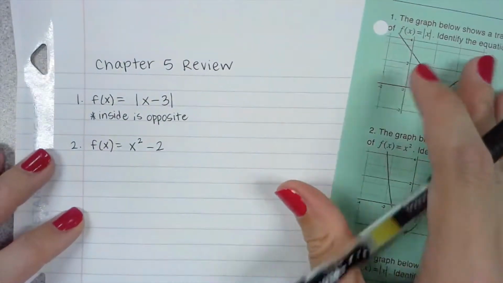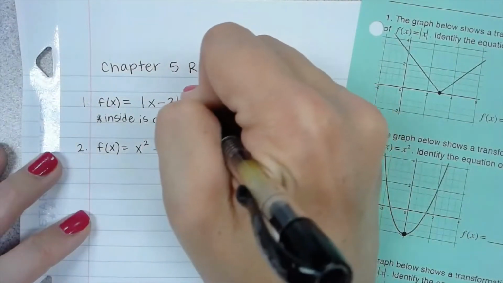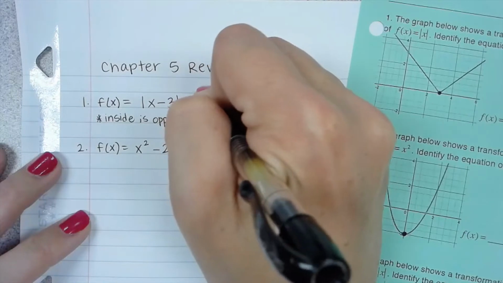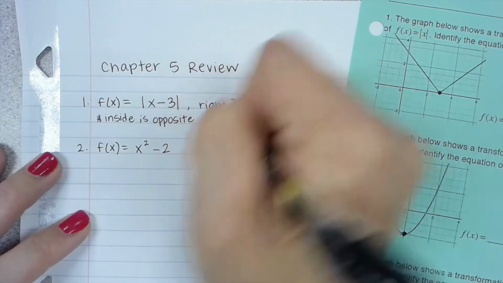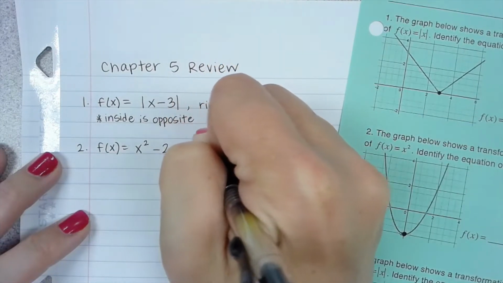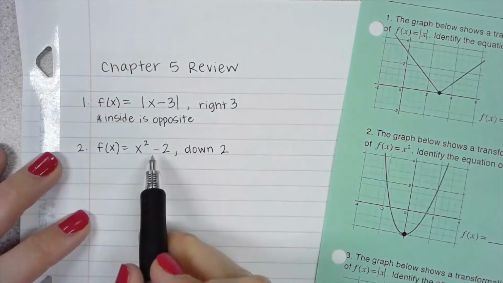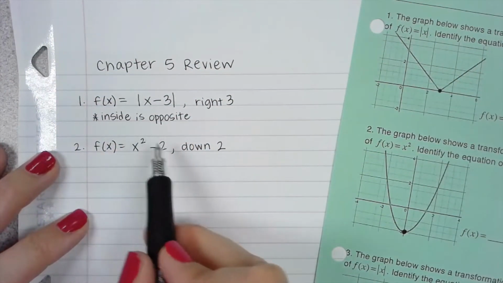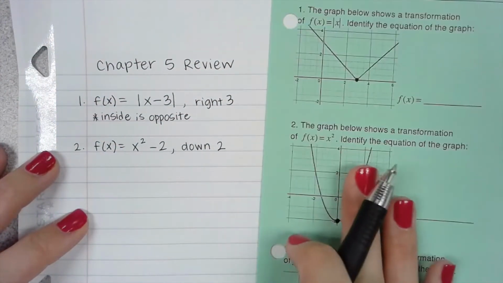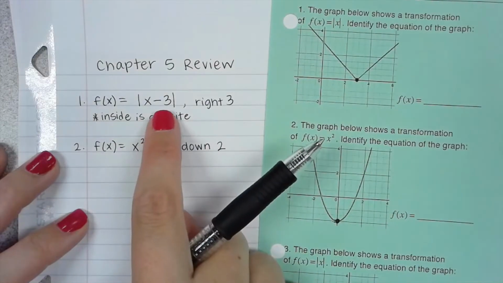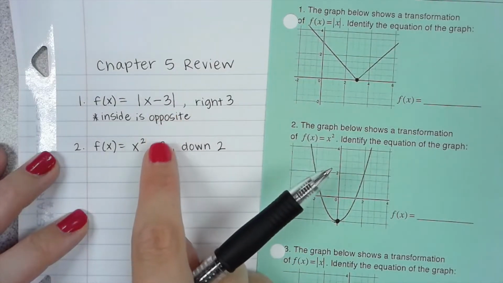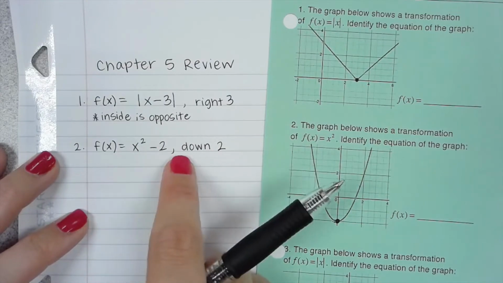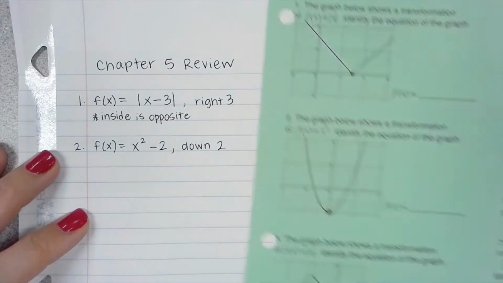You might want to, as you're doing your review, just make a note that this graph moved 3 to the right, and that this graph moved down 2, because you might be asked to look at just the equation here and describe how things moved, not given the graph. And so this would mean 3 to the right because negative 3 moves it 3 to the right. And this would mean down 2 because a negative 2 on the outside moves it down 2.